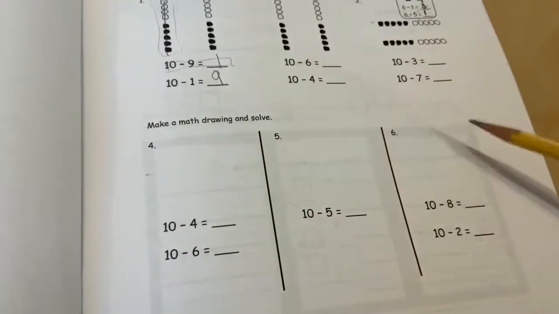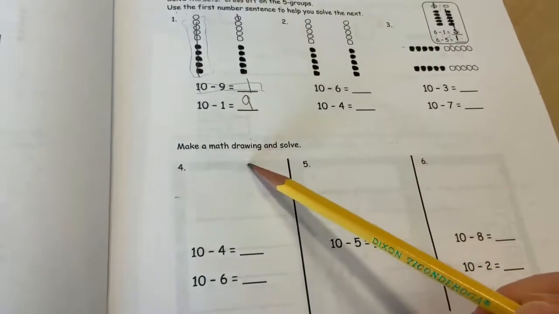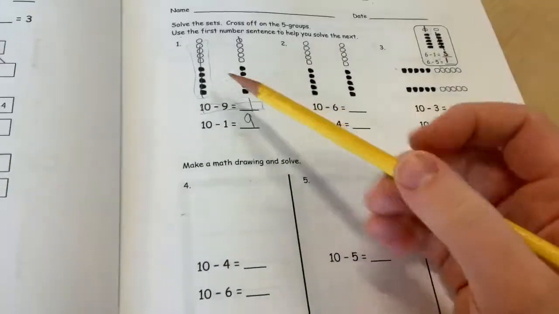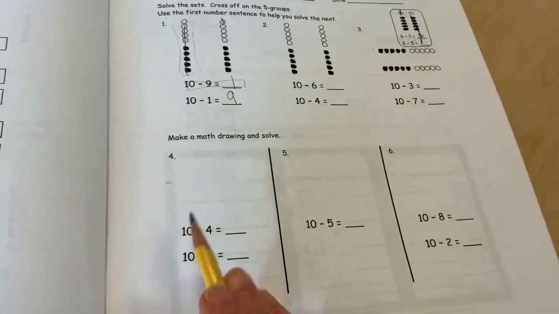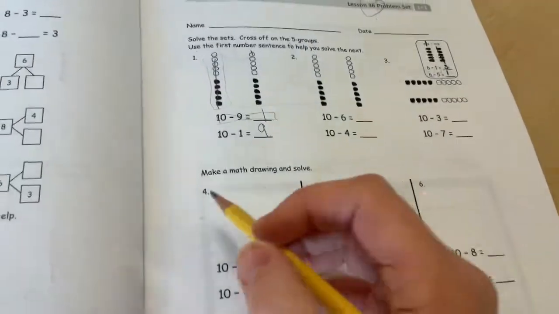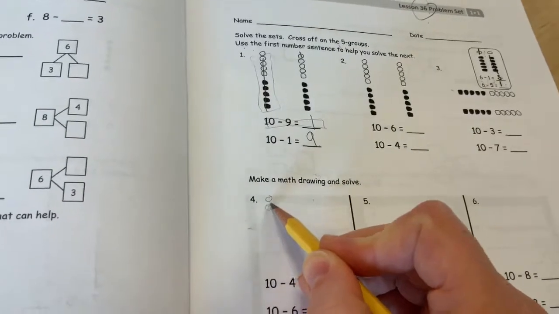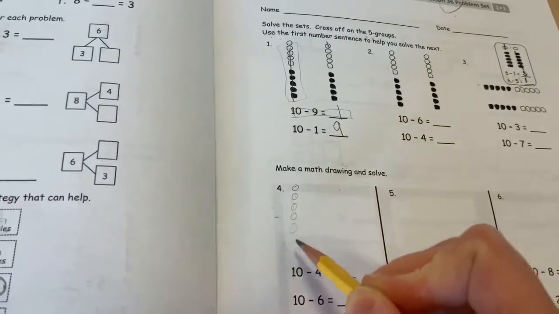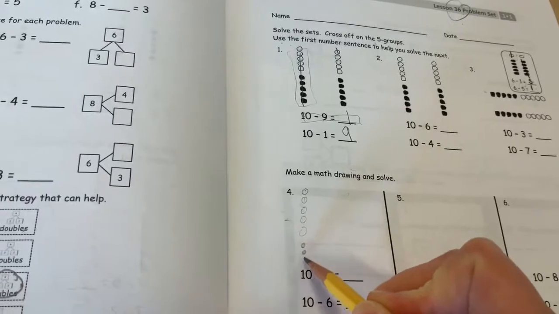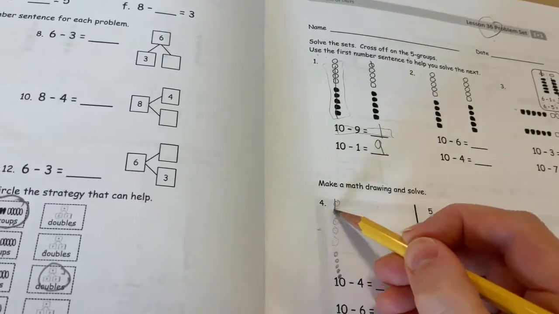For number 4, 5, and 6, the directions say make a math drawing and solve. So you're going to use the same type of drawing. So for number 4, to show 10 minus 4, I'm going to go 1, 2, 3, 4, 5, 6, 7, 8, 9, 10. So there's my 10, and then I'm going to take away 4.